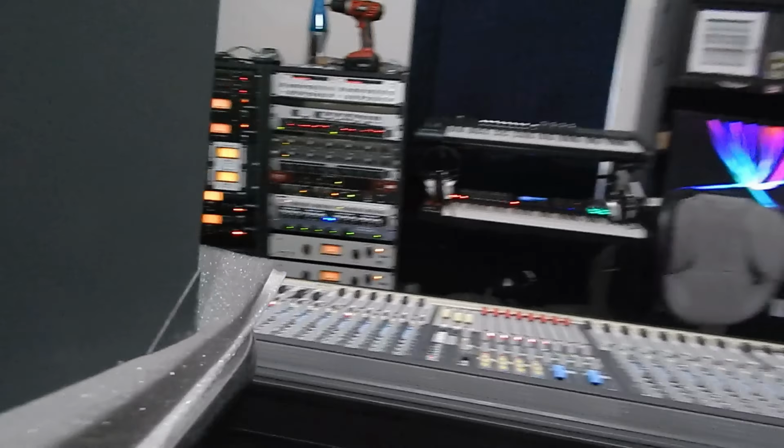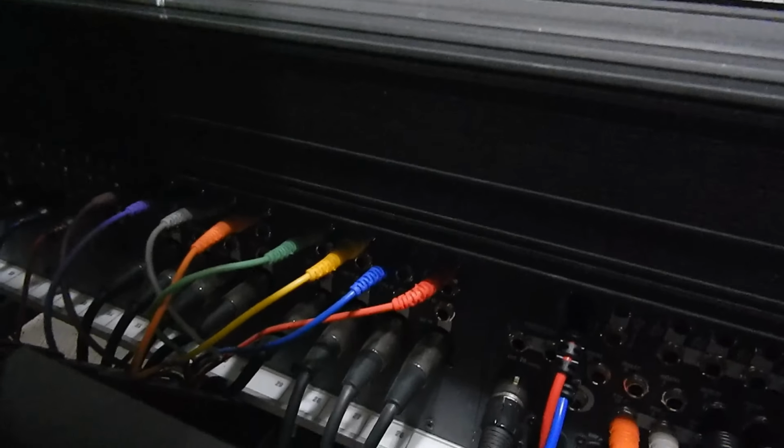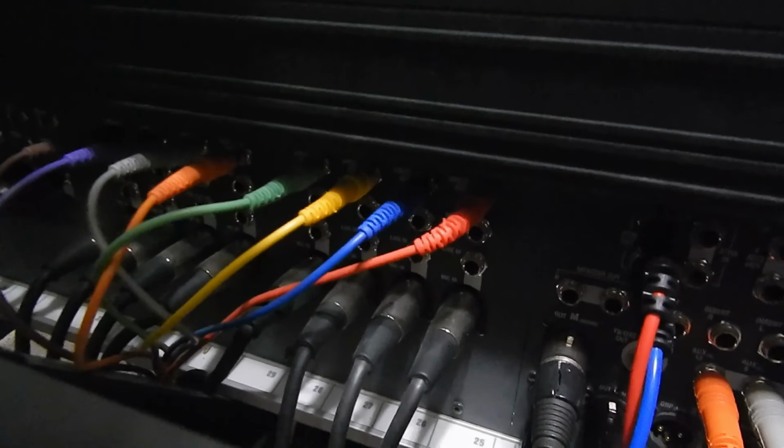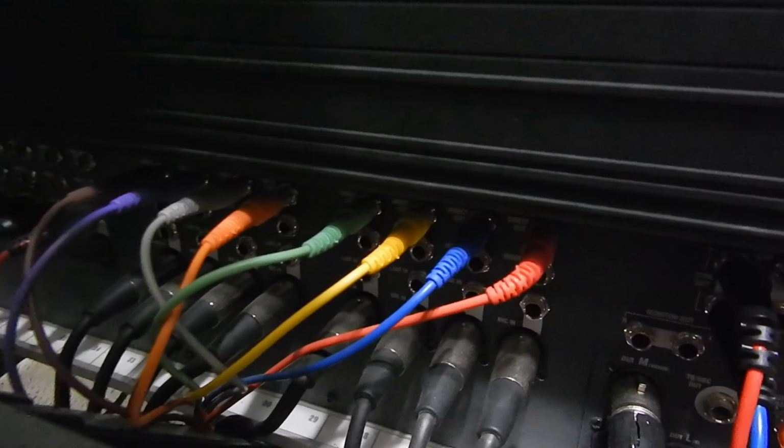And then each of those same channels has direct outs. Those direct outs are the ones that you see that are red, blue, yellow, and green. Those are going into the interface that's in the rack here.